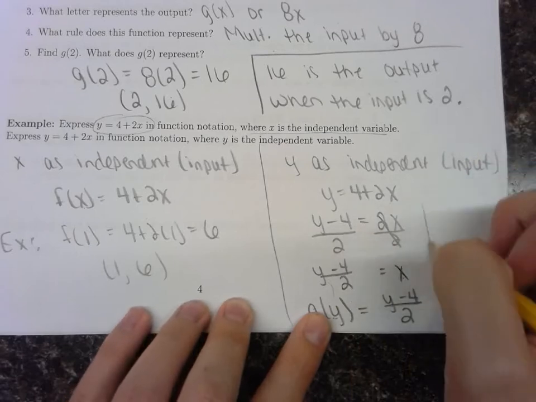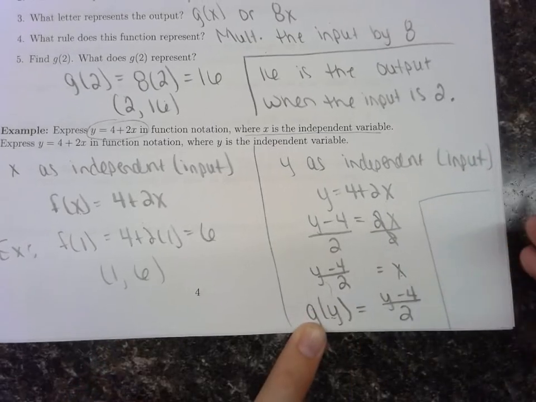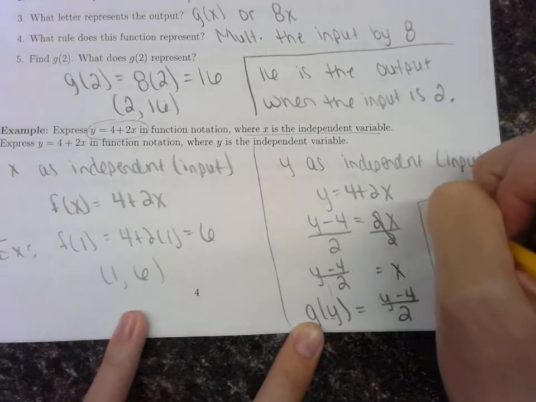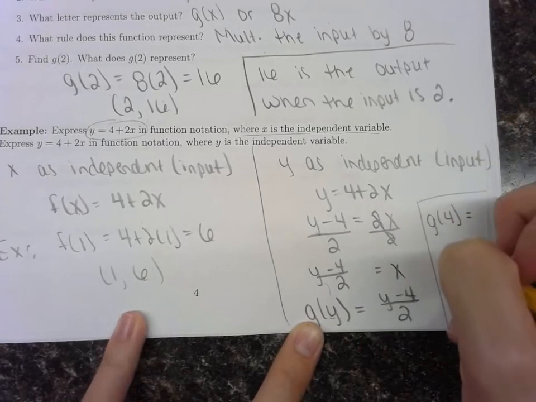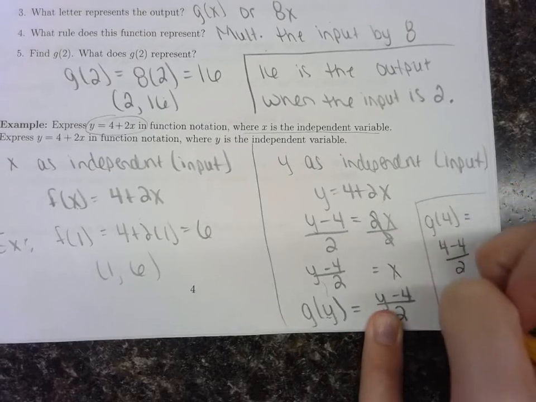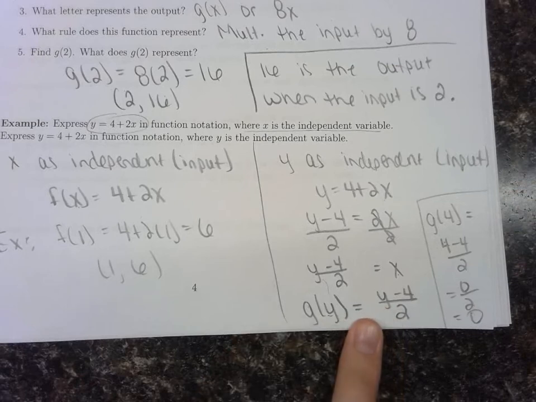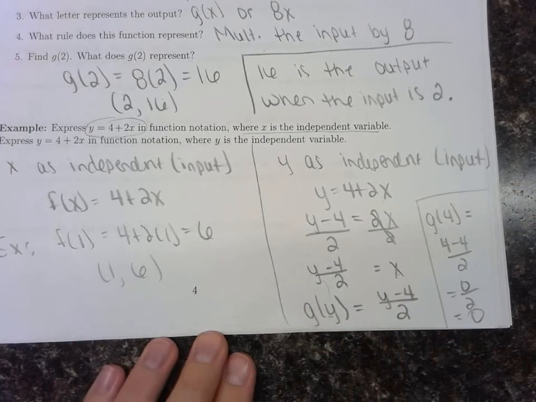Let's check again with, let's do 4. That one looks easy. So let's do g of 4 here. That would be y needs to be 4, so (4 minus 4) over 2. That's 0 over 2, which is 0. I know that's kind of messy there. That's just an example.